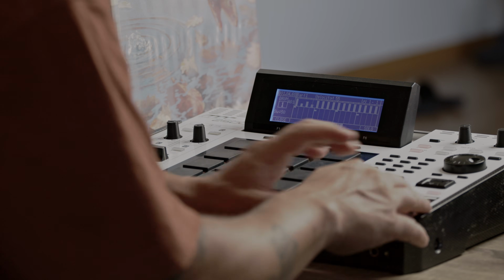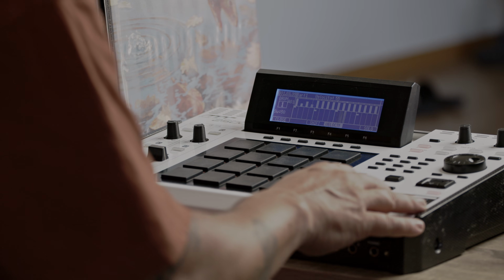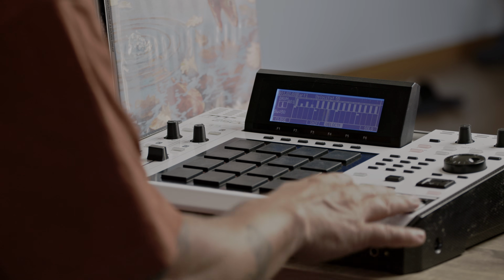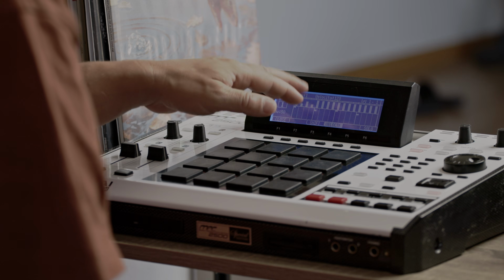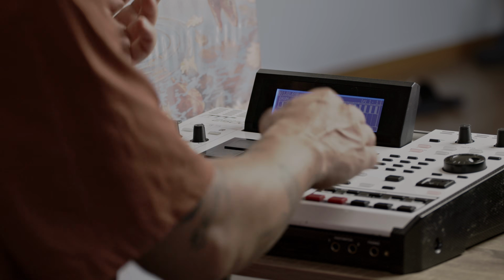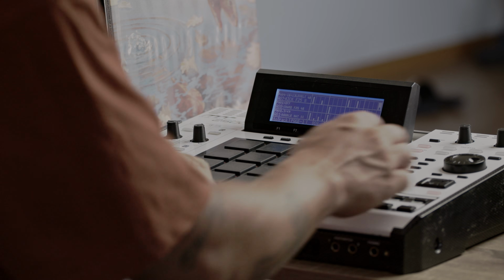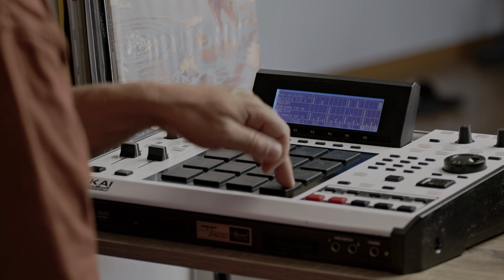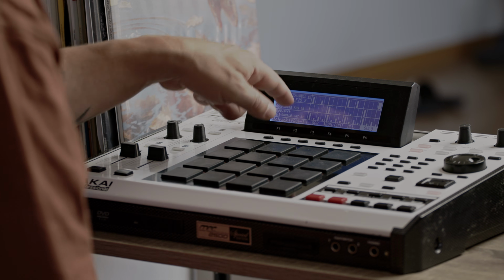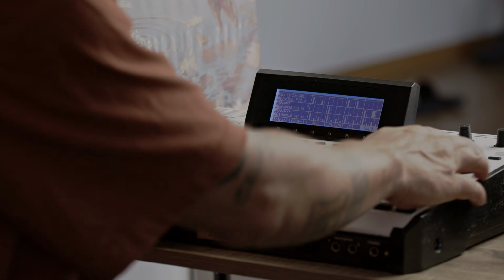So you have to do this manually. It's not as fun as I wish it was here on the grid as compared to being here and just, you know, going like, I want this at this velocity, no this velocity, no this velocity. So it's just easy to change velocity on some of these steps.